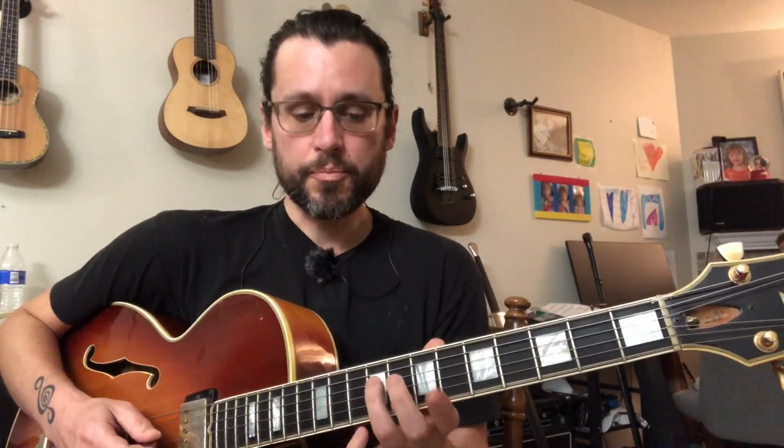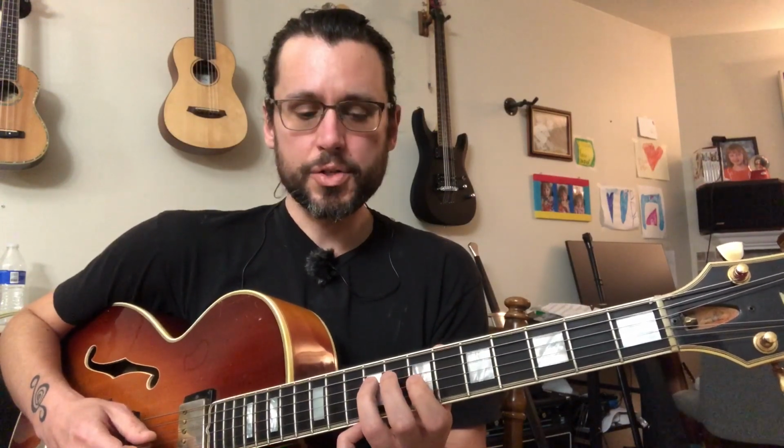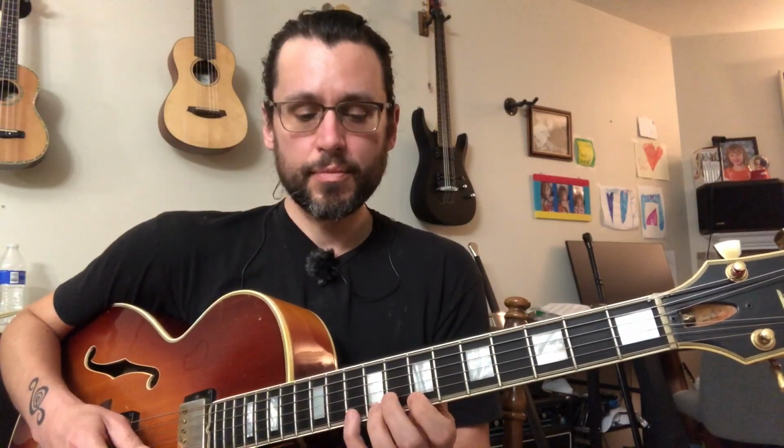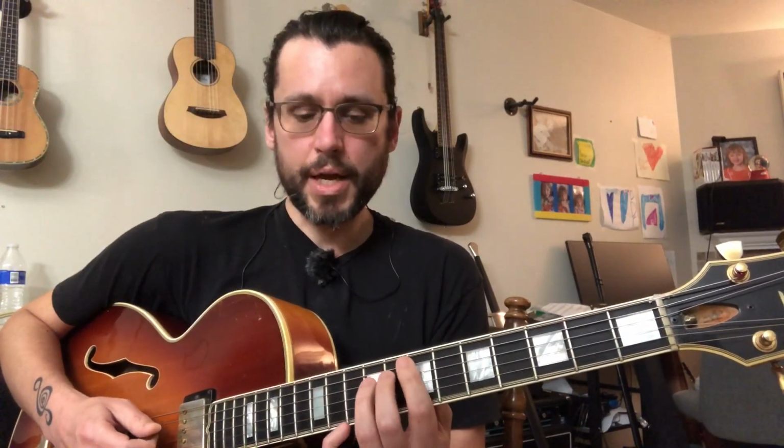Finger 3 on the 4th string. We're going to play 3, and then the next string is 1, 4. And then the next string is just 3, and the next string is 1, 4. So in position, we had 3, 1, 4, 3, 1, 4.